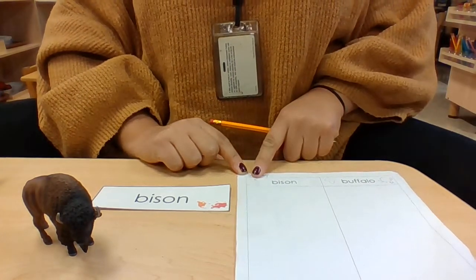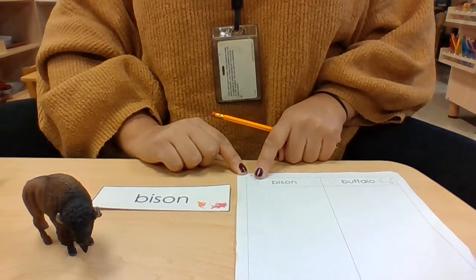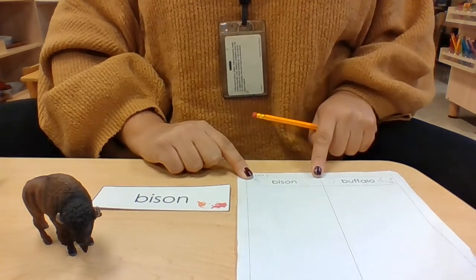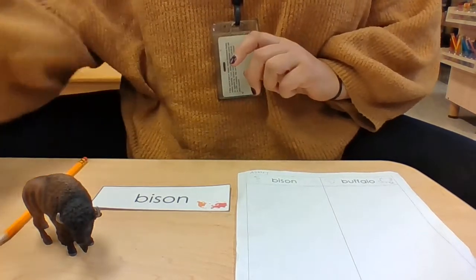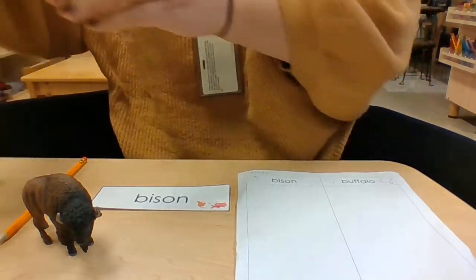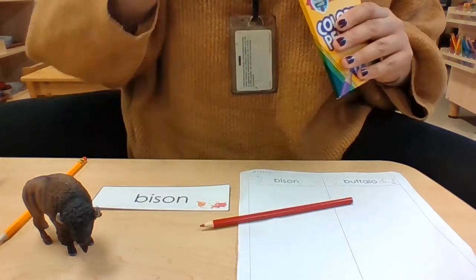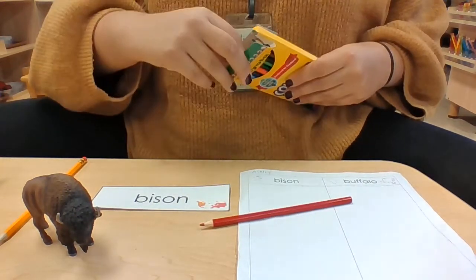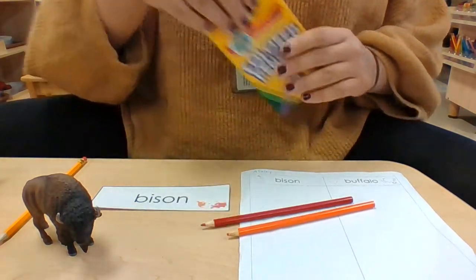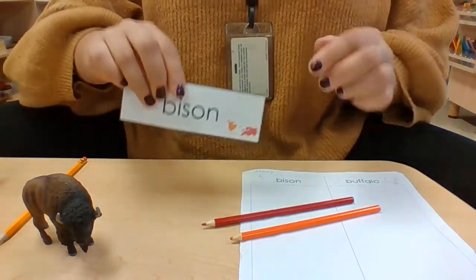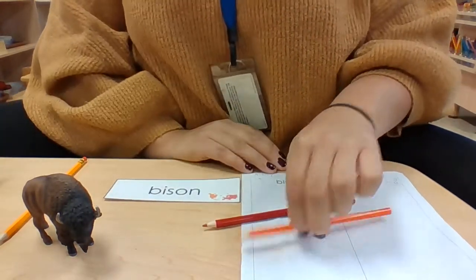Okay, so on my bison label, I see our continent that we're learning about, North America, that's orange, and I see our red continent, Europe. So let's color our continents just like they are on our label. Get your red and your orange colored pencil or crayon. North America and Europe, that's where bison live.